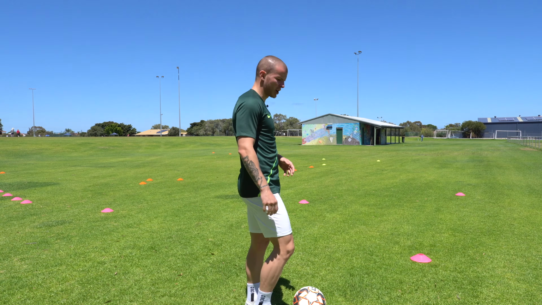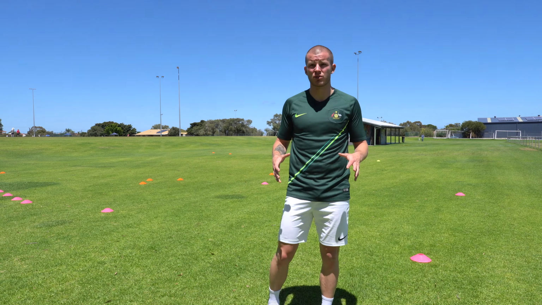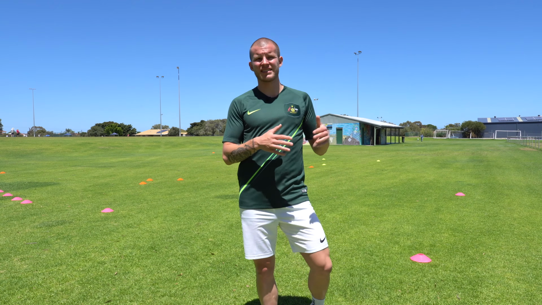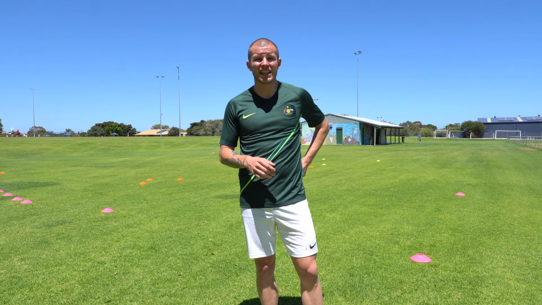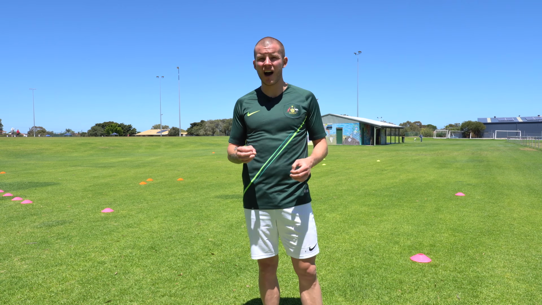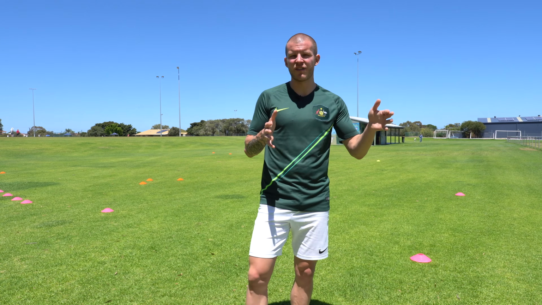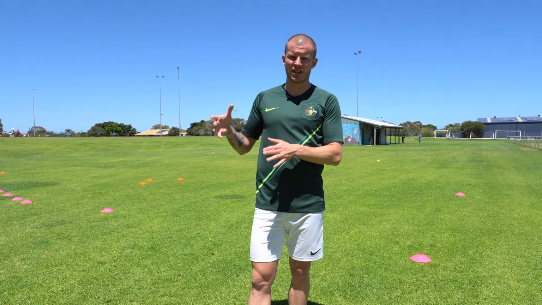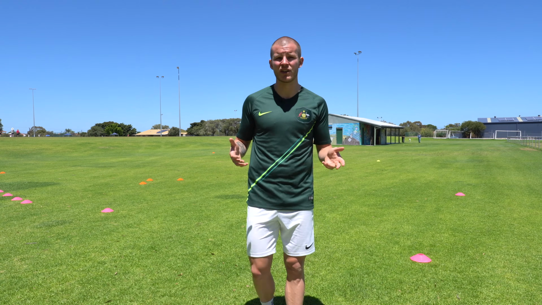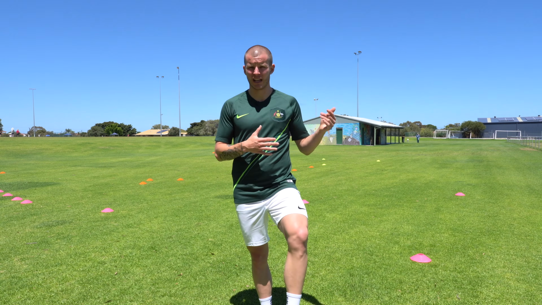So the first one we're going to go over is just a couple of general drills. Again, when you're younger, I'd say under the age of maybe 13 or 14, I'd say at least a 50-50 split, if not 60 to 75% general, and then the remainder of that position-specific, because at that point you may not even know what position you're going to be playing long term.